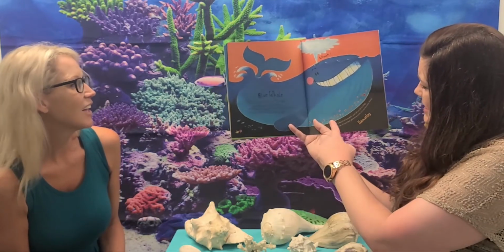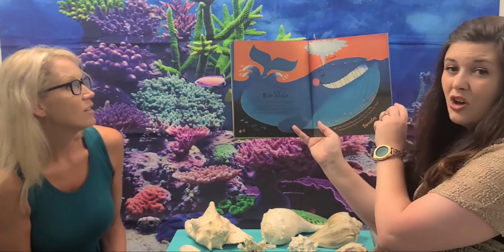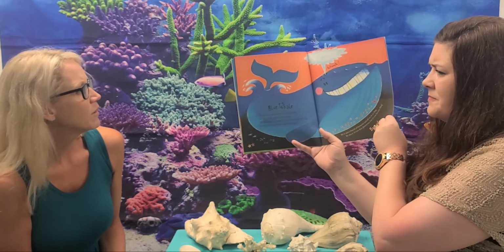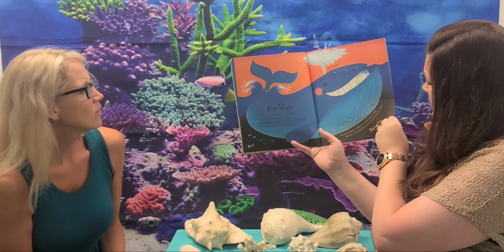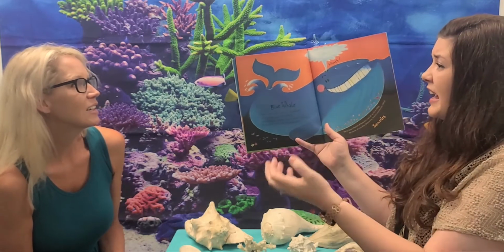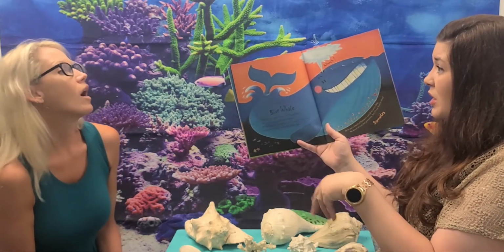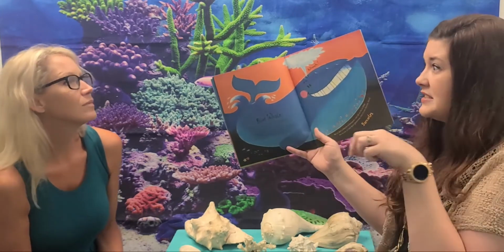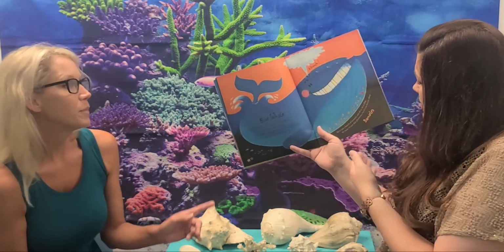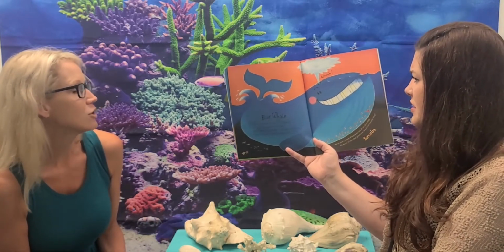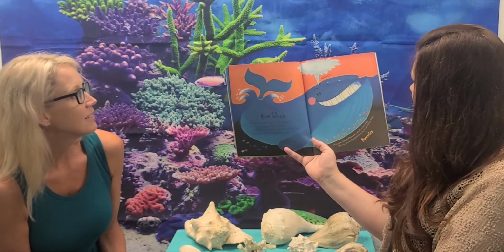So barnacles must attach to the bottom of the whale. Yeah, I wonder why they would attach there. I'm not sure either. I wonder if they can get some of the algae and stuff off of it, because sometimes we know birds will peck fleas and stuff off of other animals to help them. So I wonder if the barnacles have a job like that. It probably is the algae that they're eating. Yeah, they may be trying to help the whale.